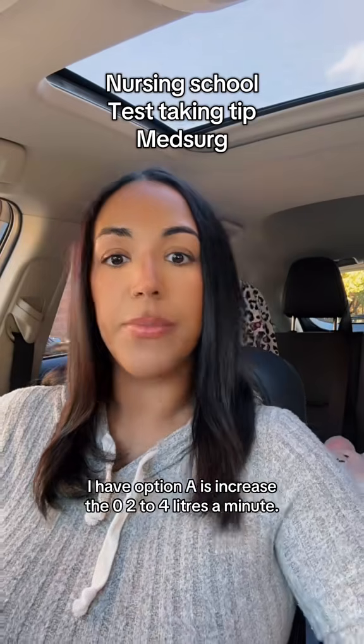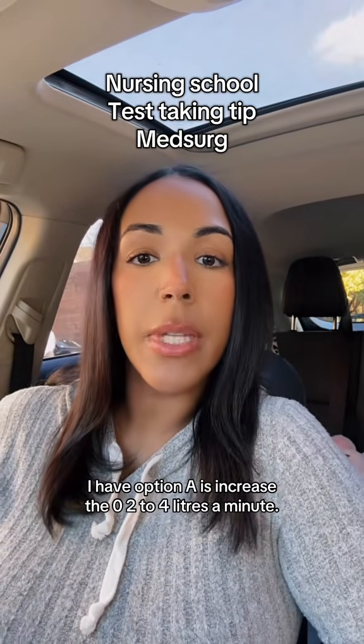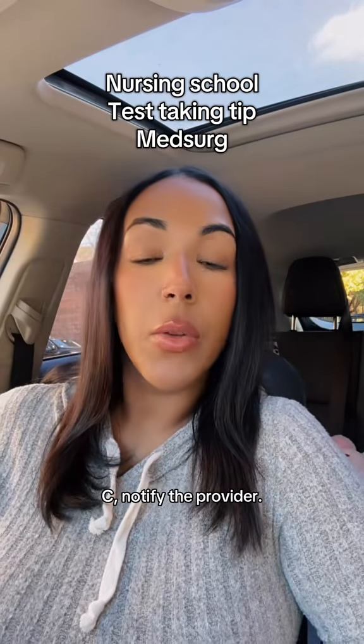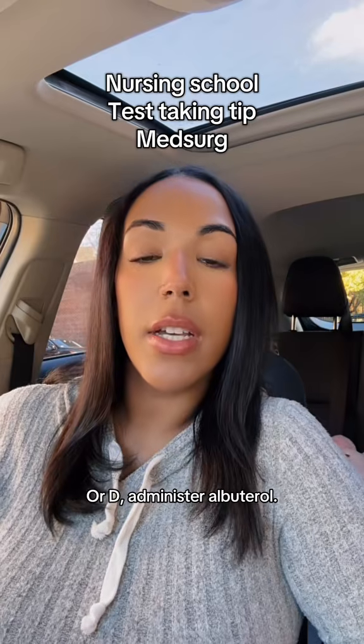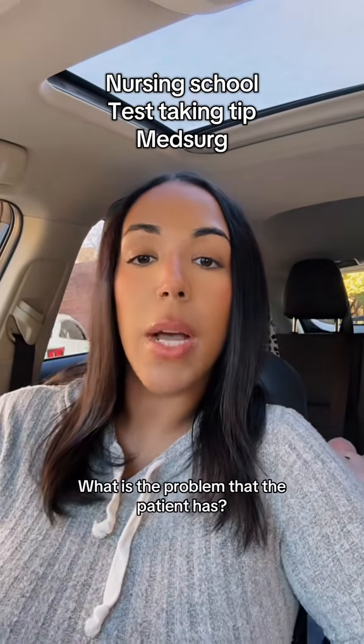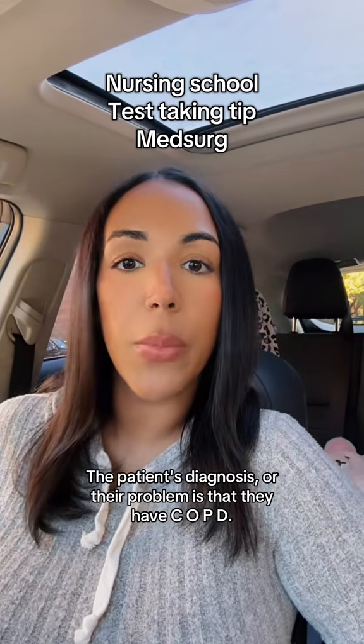For example, I have option A is increase the O2 to 4 liters a minute. B, encourage pursed lip breathing. C, notify the provider. Or D, administer albuterol. We're going to go step by step. What is the problem that the patient has? The patient's diagnosis or their problem is that they have COPD.